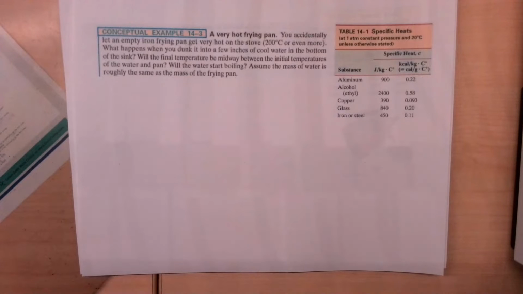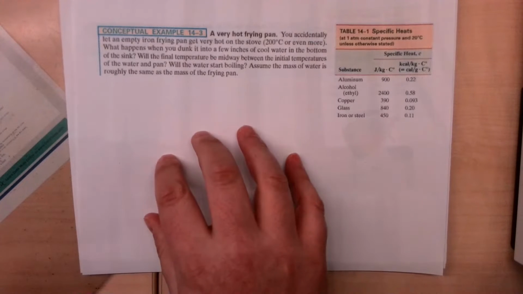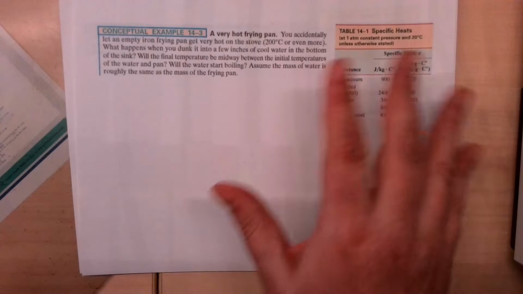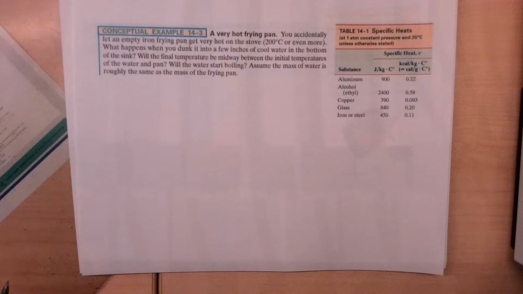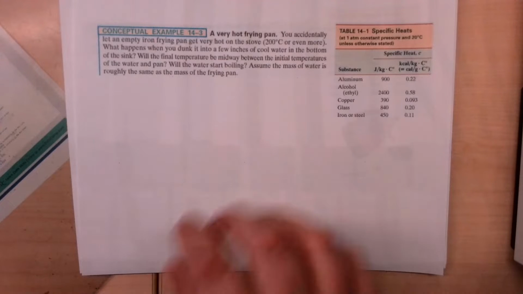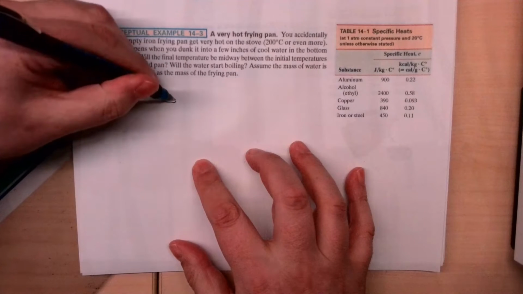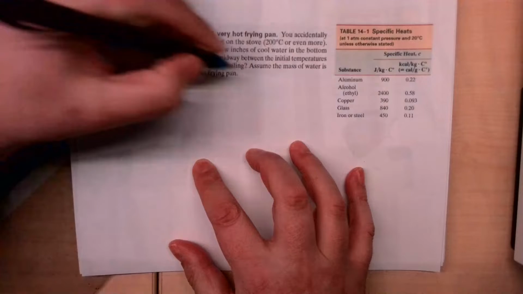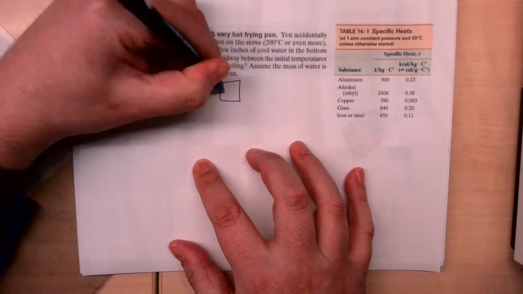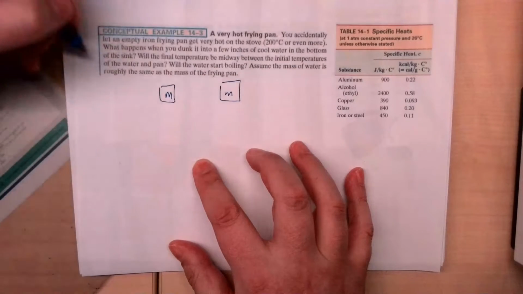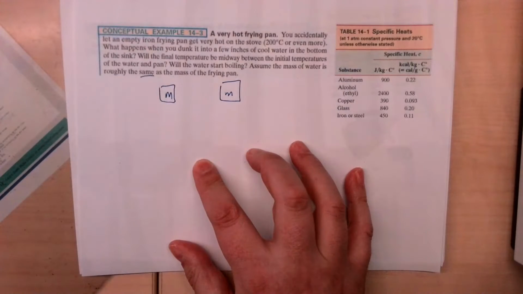But let's just assume that the water doesn't get all boiled off and we just want to find the final temperature. Now, if the final temperature is above 100 degrees, we know it did boil off, but let's just see what happens if we assume it doesn't. So we've got this mass of iron and this mass of water, and they said to assume the mass of water is roughly the same as the mass of the frying pan.